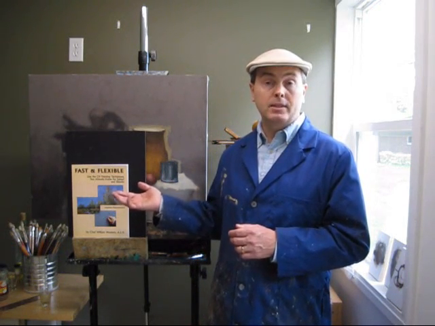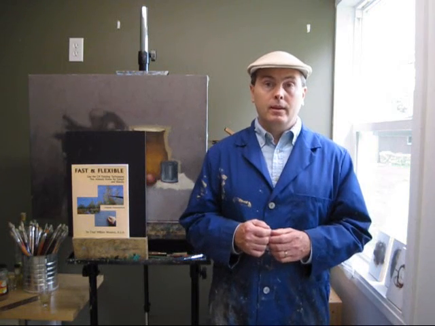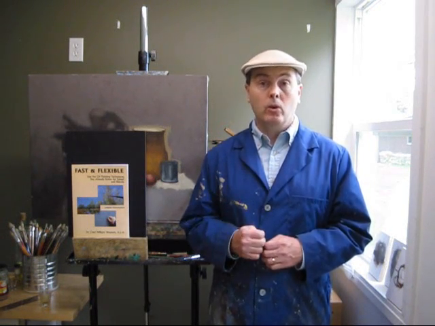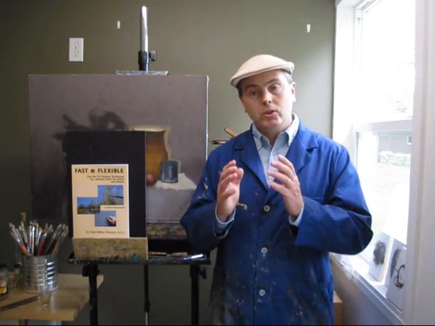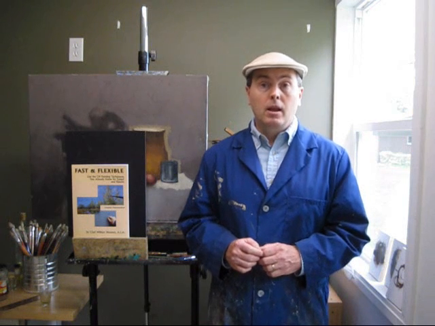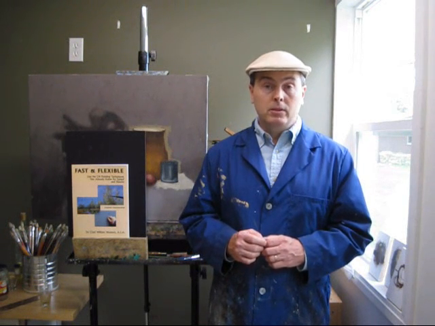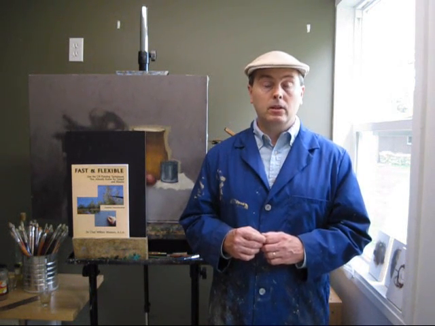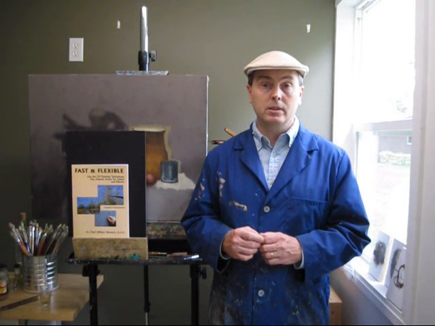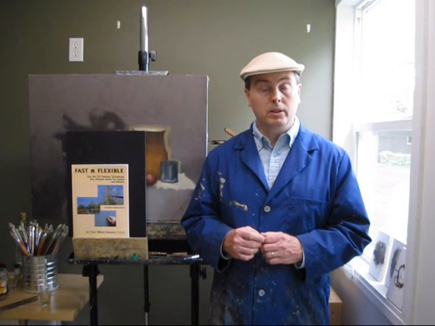my book, Fast and Flexible. In it, I present an organizing framework of 4 basic oil painting techniques. This organizing framework neatly summarizes the best practices of historic painting methods for realism. This includes the Impressionists, the Pre-Raphaelites, Tonal realism, and classical realism.